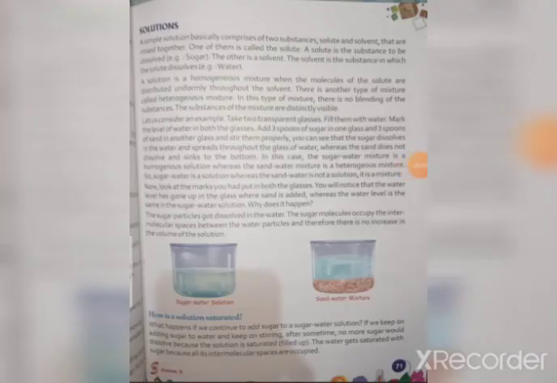Page number 71, you can see the topic solution. So what is a solution? And types of solution. These two topics are important. A solution is nothing but a mixture of two or more substances. This mixture has two parts, solute and solvent. If you mix sugar in water, water is the solvent and sugar is the solute.